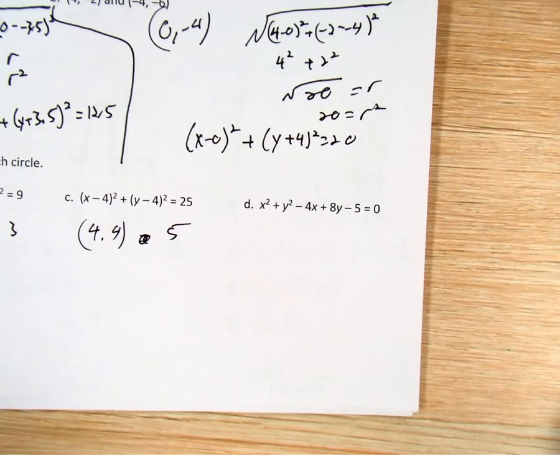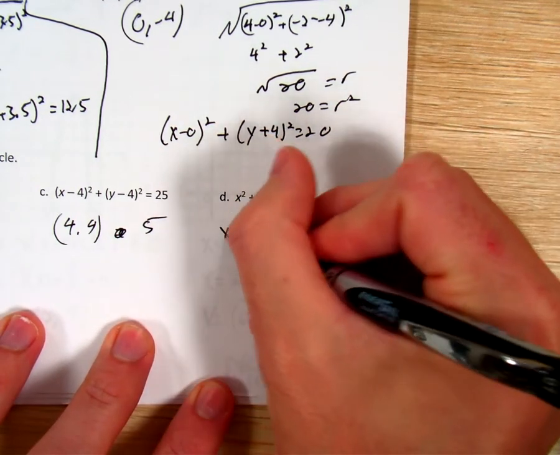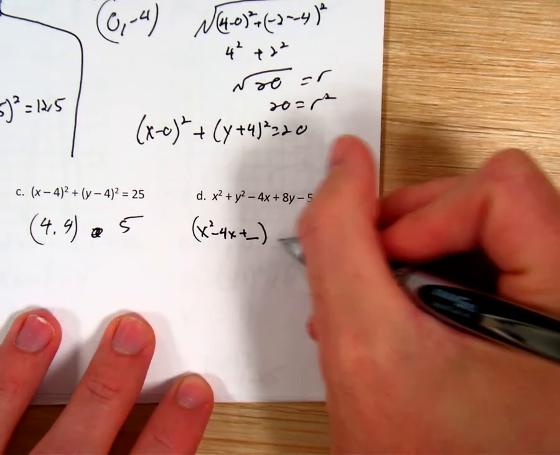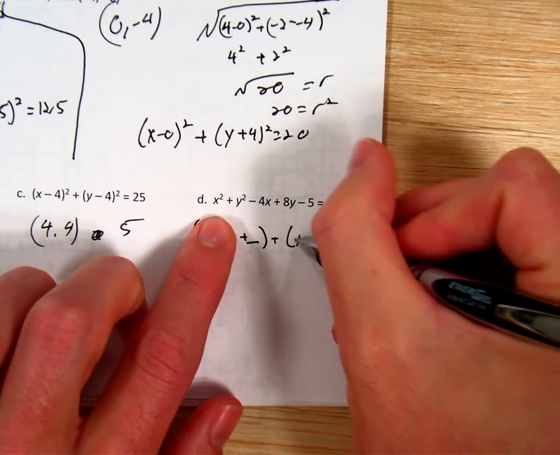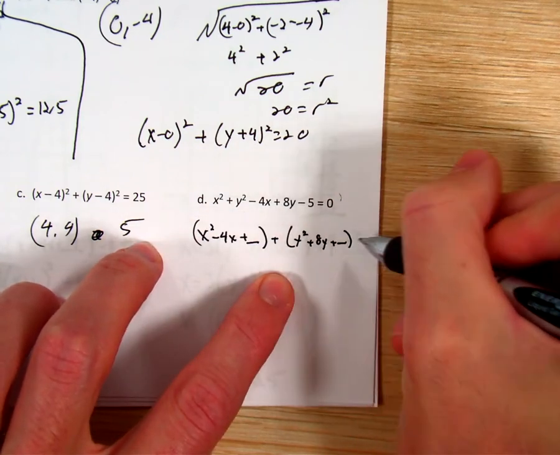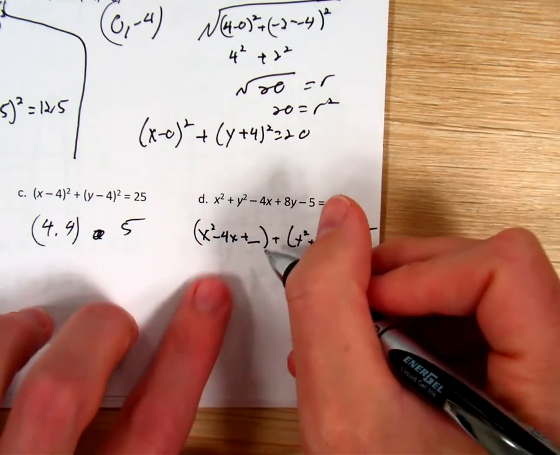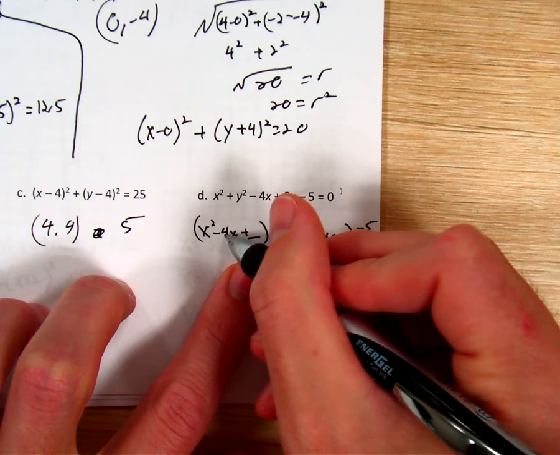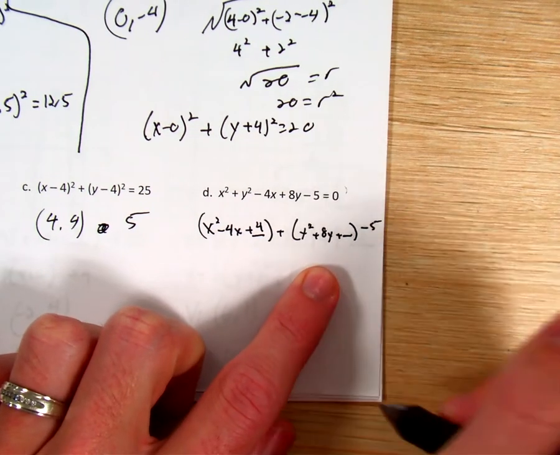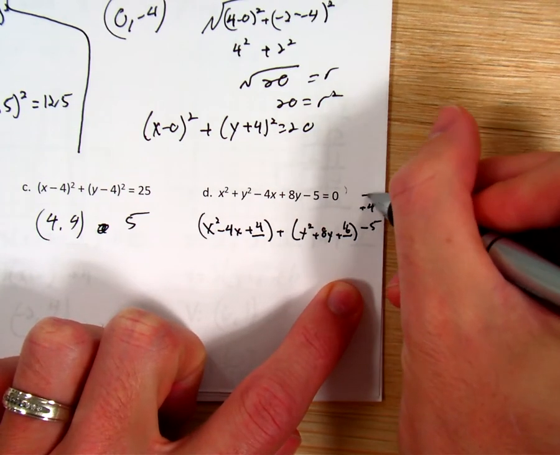Alright, this one gets kind of fun. Okay, we're going to rearrange this, put our x's together, plus blank. We're going to be completing some squares. Then we're going to put our y's together, plus blank. Okay, well, we can keep that -5 here for now. Okay, what's going in there? Half of this squared, so -2 squared is 4. Half of this, half of 8, is 4. 4 squared is 16. Okay, so I've added a 4, and I've added 16.